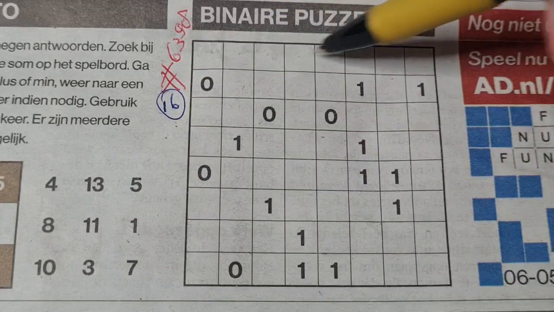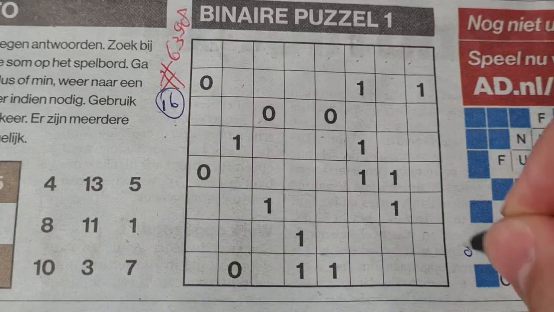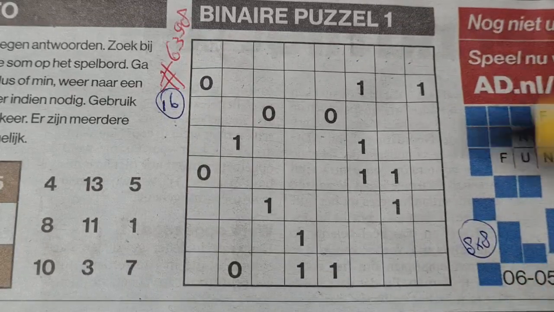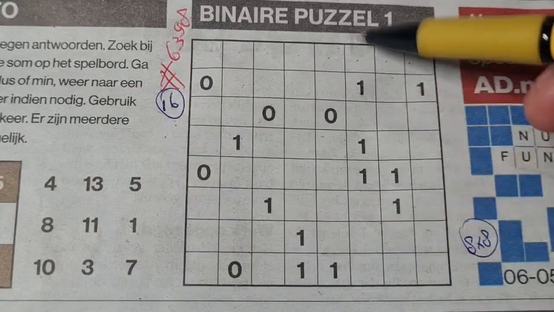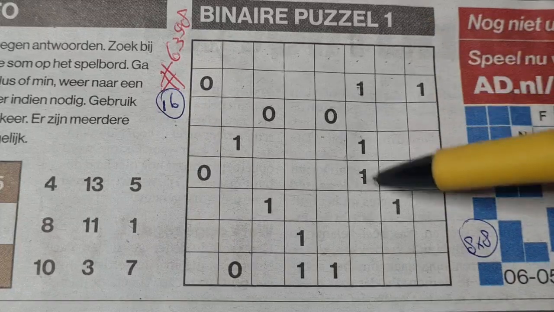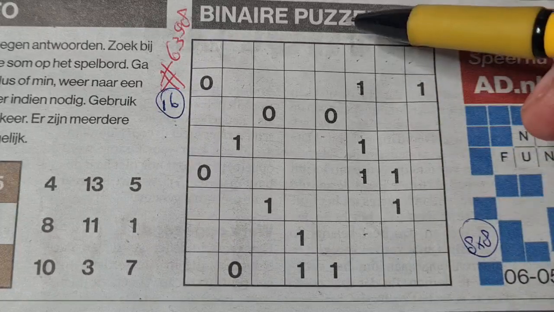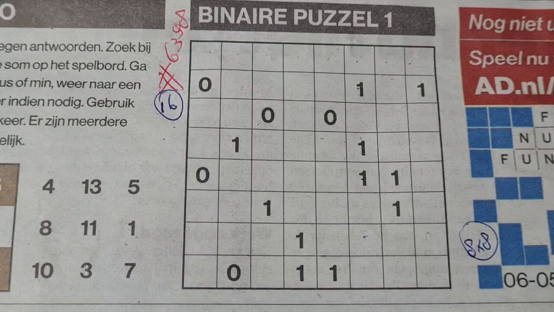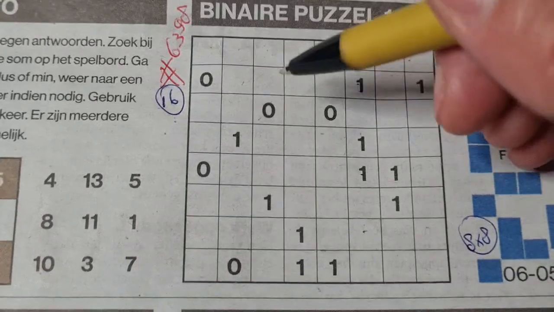It's an 8 by 8 binary puzzle. That means in a row or in a column there are always 4 1s and 4 0s. Alright, so let's get started.